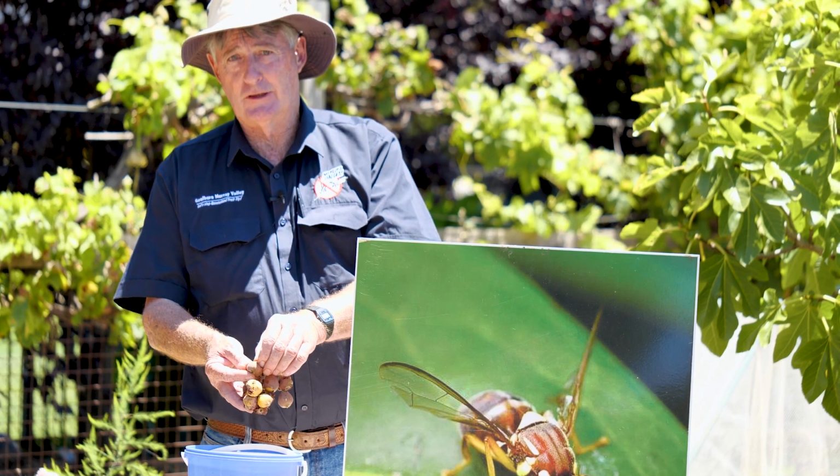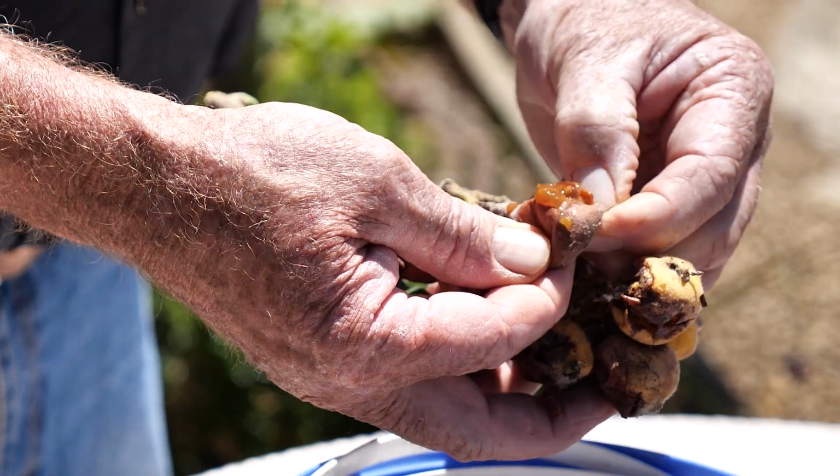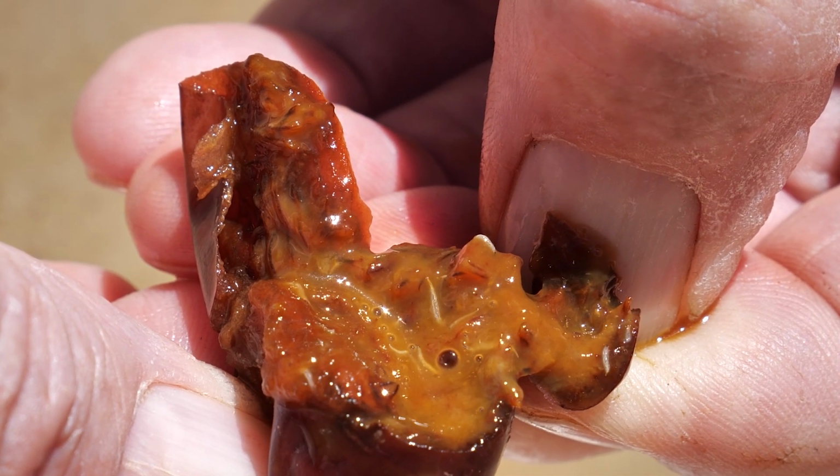This is an example of the damage that fruit fly do to the fruit. As you tear it open, it will always be that brown slop, and you can actually see some of the maggots that are in there.